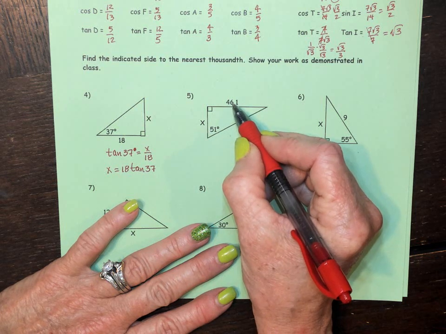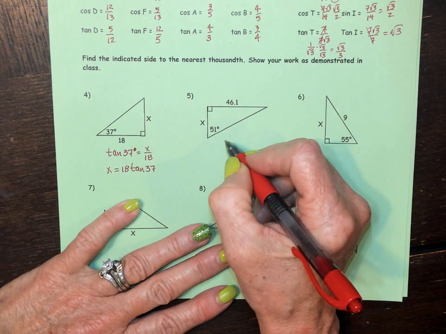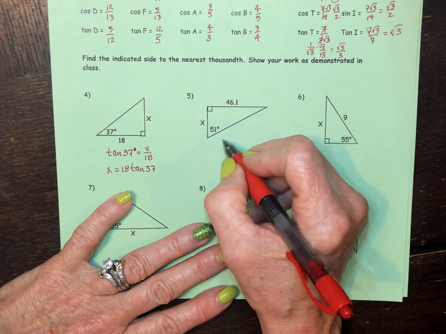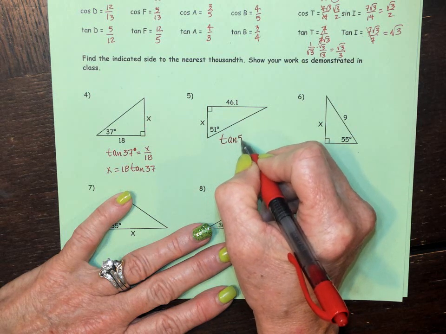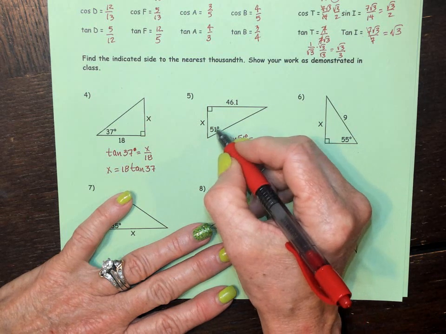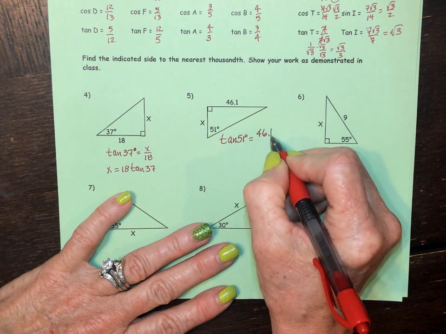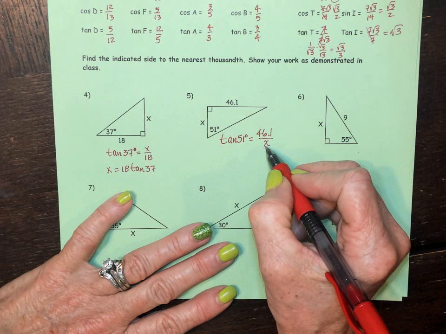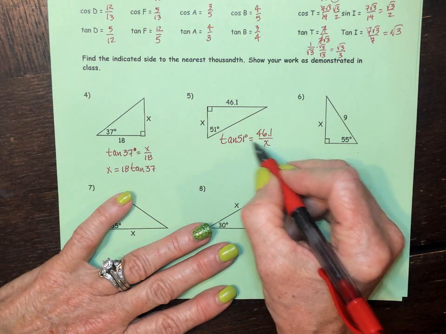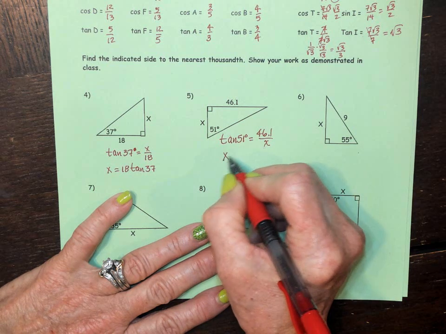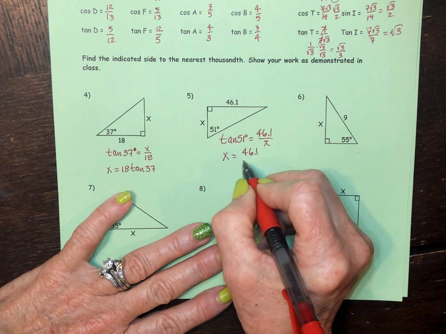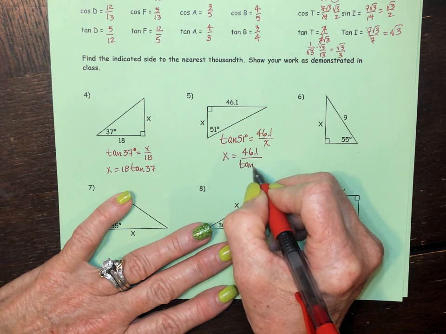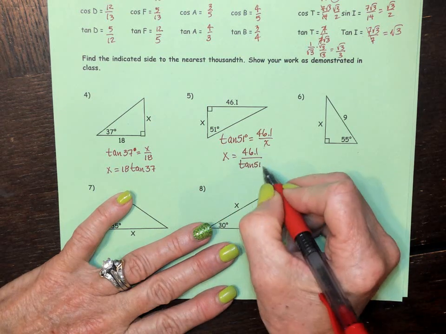The 46.1 is opposite. That's tangent. Tangent of 51 is opposite over the adjacent x. And remember we said if the x is on the bottom, you can just swap those two. So we have x is 46.1 divided by tangent 51.